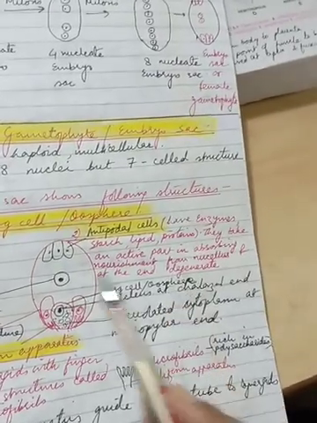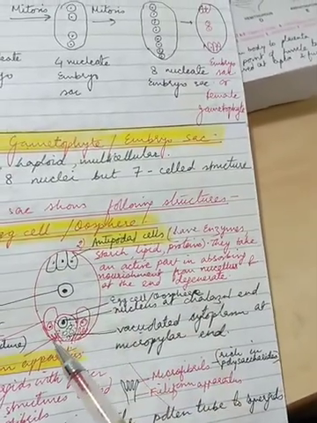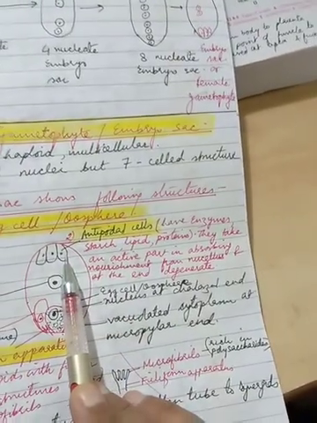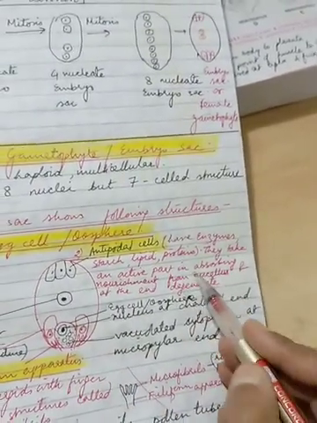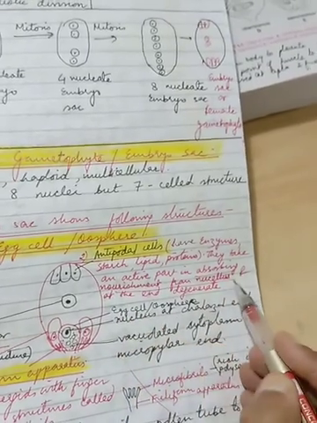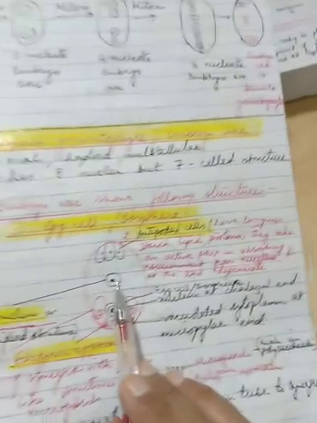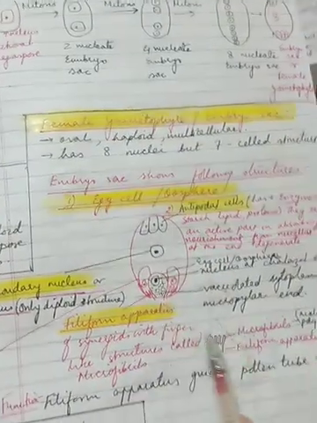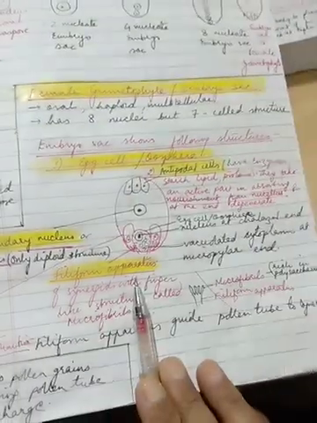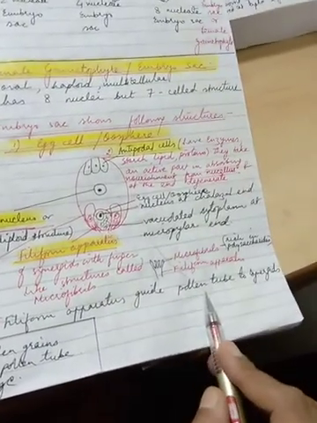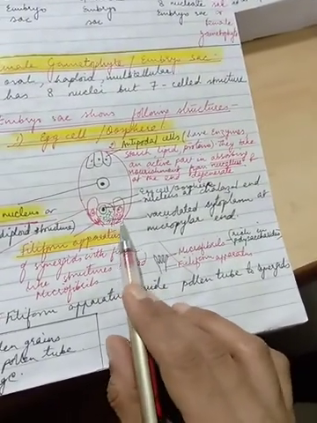So children, each structure has a function to play, has a role to play, right? Antipodals also, they're not just like that. They're here to absorb the nourishment from the nucellus, that is the nutritive tissue. Then the secondary nucleus will form into the endosperm. Then the filiform apparatus, I told you, has the guiding part for the pollen tube to enter, that is through the synergids, and this is what they are.